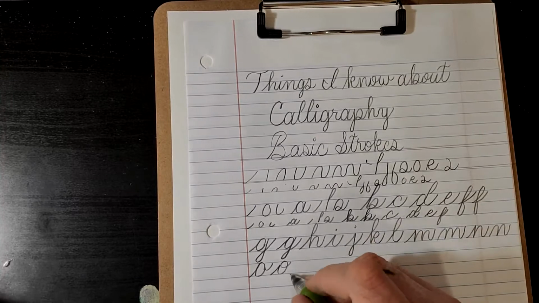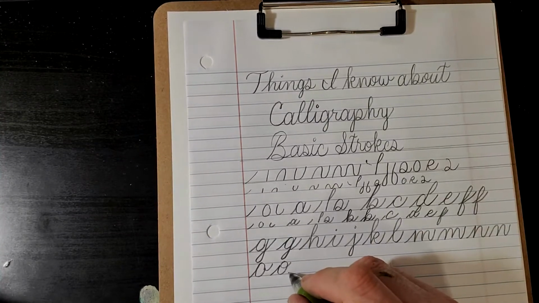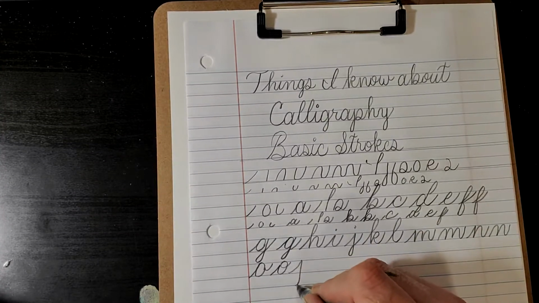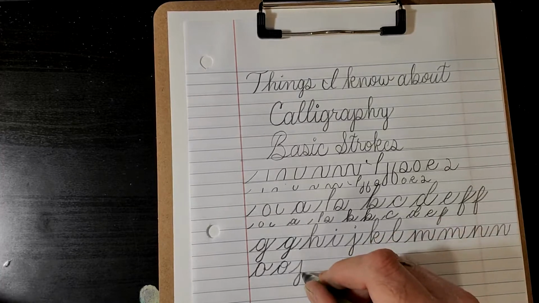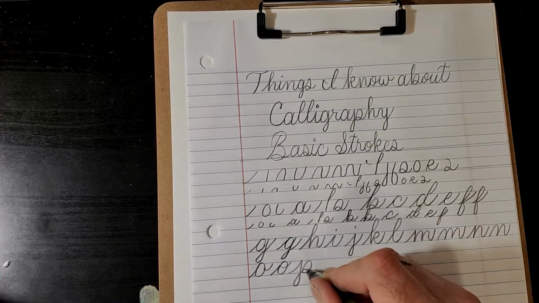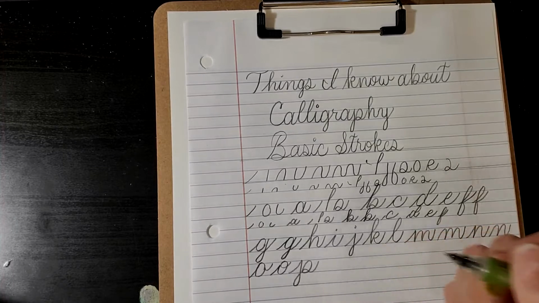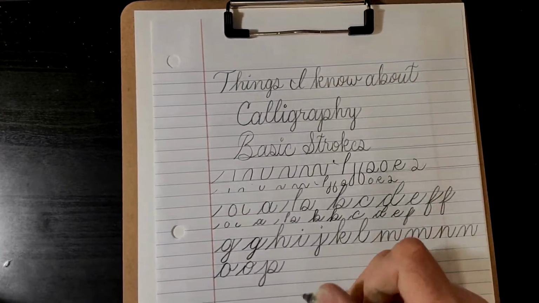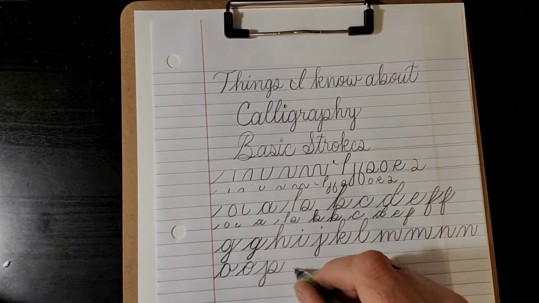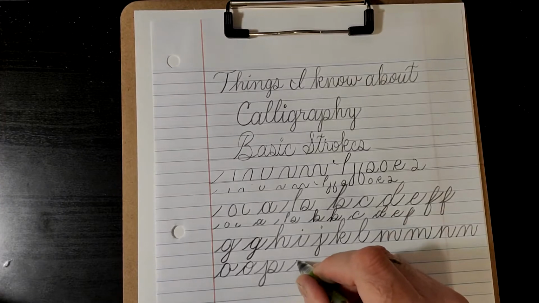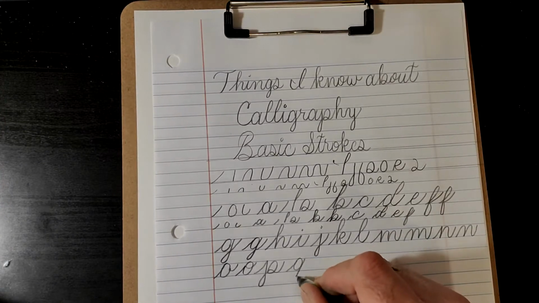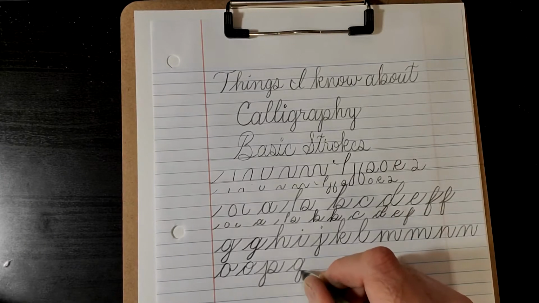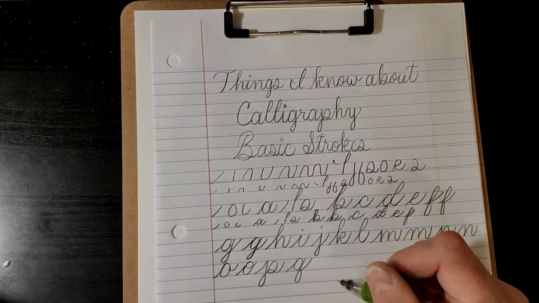Okay. And then P is an entrance stroke, descending stem loop, and then the reverse oval, back up to the line, exit stroke. Q is an entrance stroke, oval, a reverse descending loop, and an exit stroke.